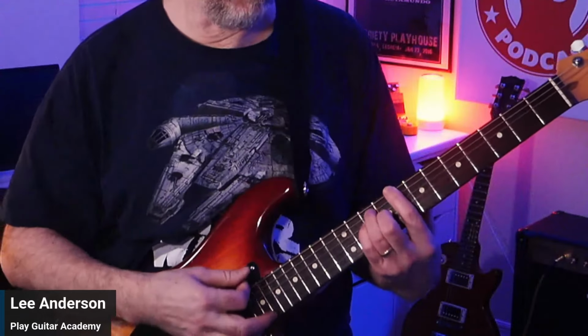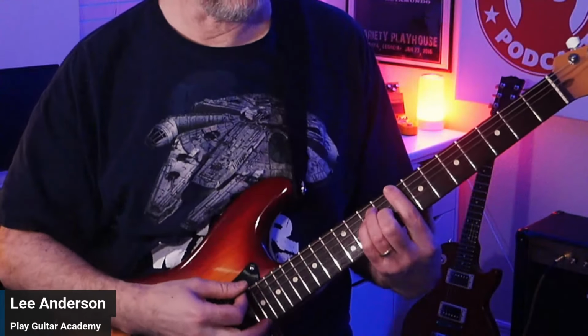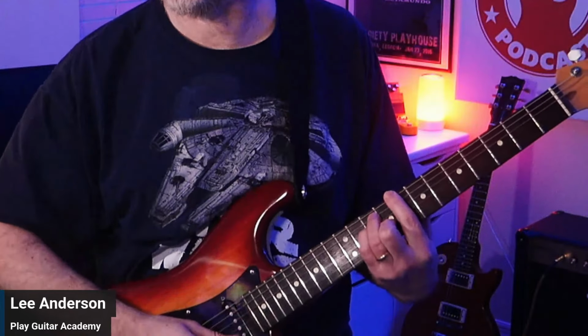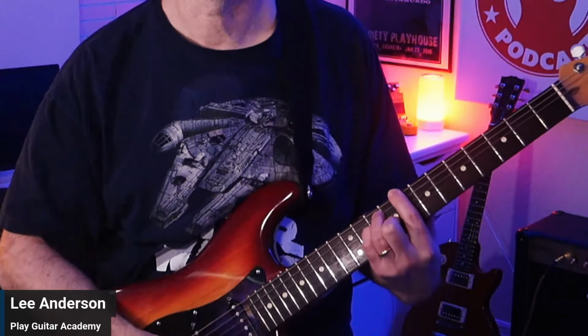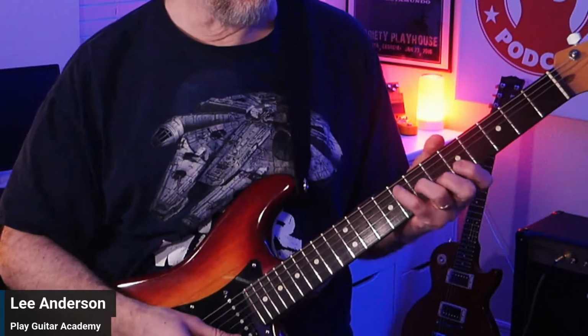Or we could do it up here. This would be like a C major 7th. There's a C shape and with the B, the open B string here. And now we've got an F. So let's see here.